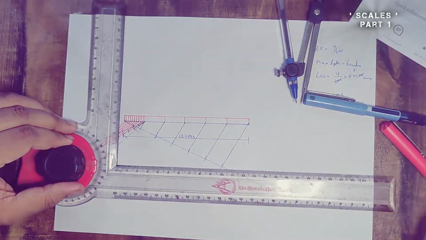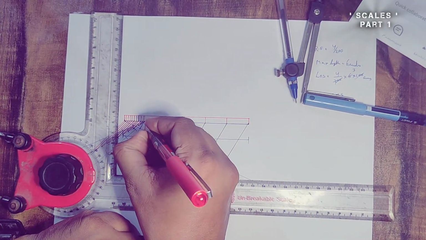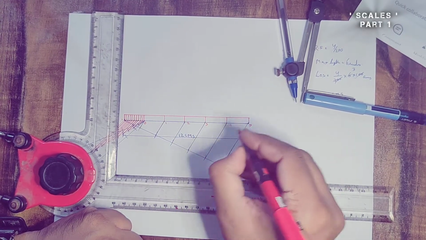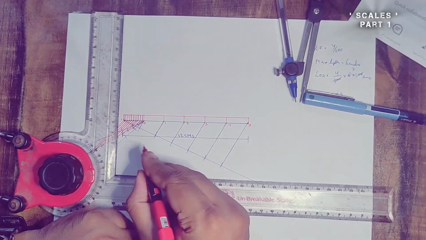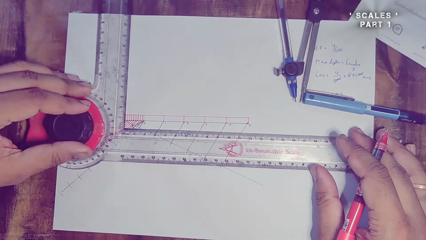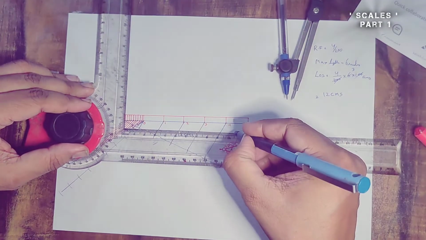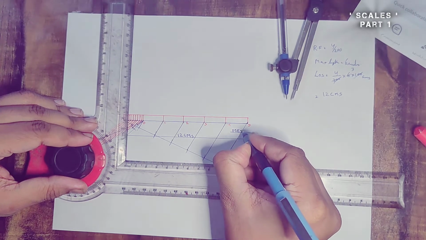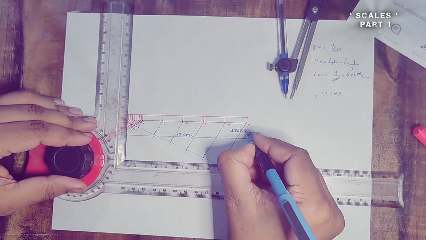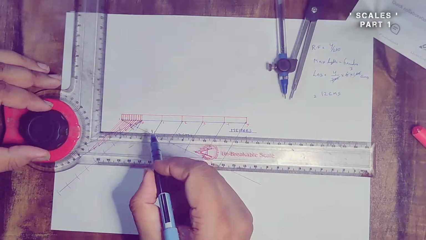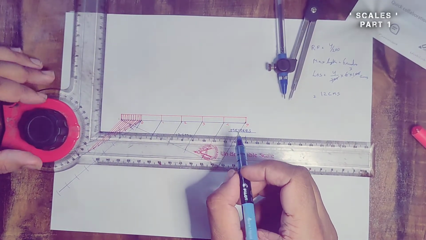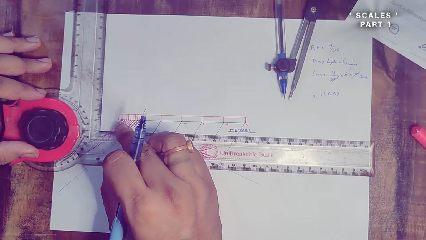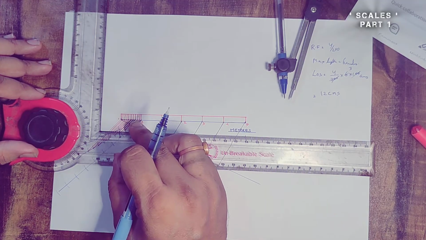Now for the diagonal scale, you have to write over here 0, 1, 1, 2, 3, 4 and 5. As you know, this is representing what? This is representing 6 meters. So you can write over here, this is meters. So every division is a 1 meter length, and this is 0.1 meter.